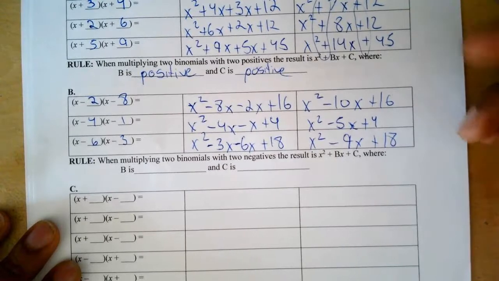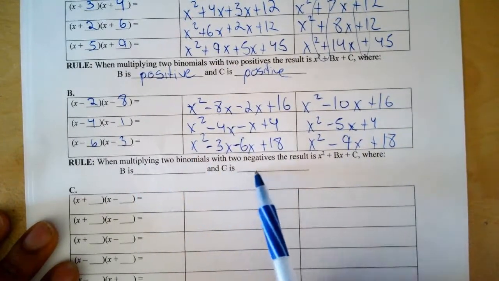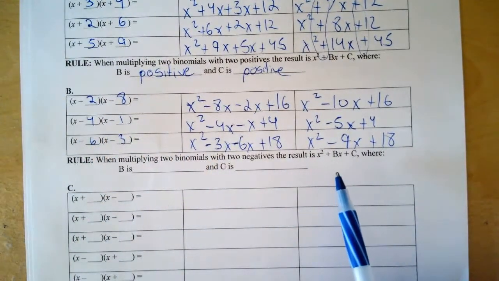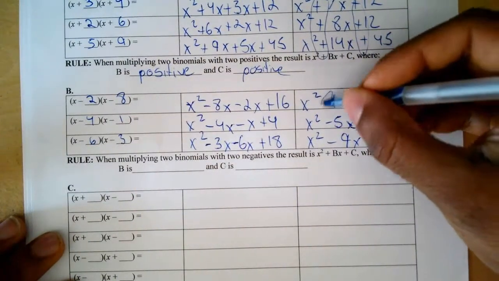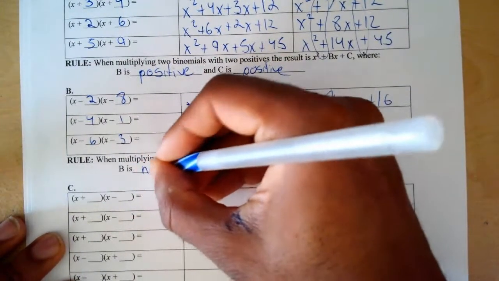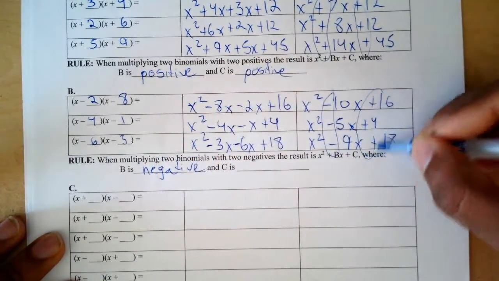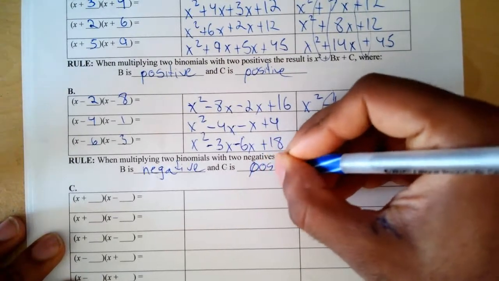So what do we notice here? What's the pattern? When multiplying two binomials with two negatives, so both binomials have negatives, the result is x squared plus bx plus c, where b is always going to be negative and c is always going to be positive. Another pattern that we see here.